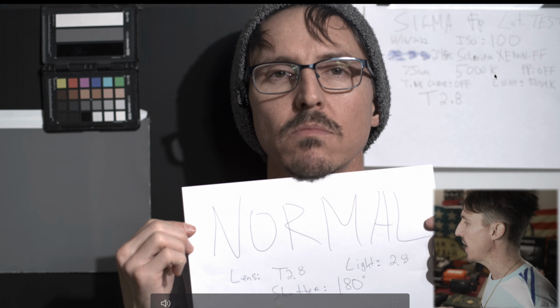The internal white balance is 5,000 Kelvin, so I set the camera to 5,000 Kelvin, and I had to also set the light to 5,000 Kelvin. Again, if you don't have a color meter to truly check the accuracy of this, that's going to be a little hard for you to do. That's why I say pick a more reliable, newer LED unit, and hopefully it'll be somewhat close.